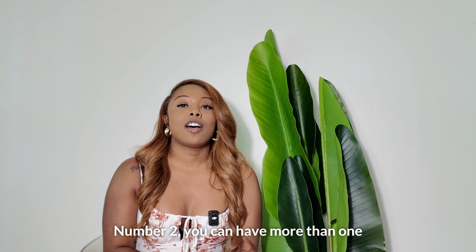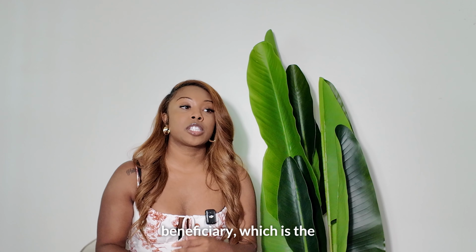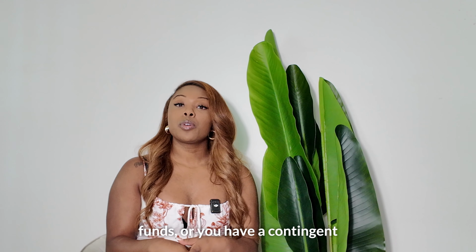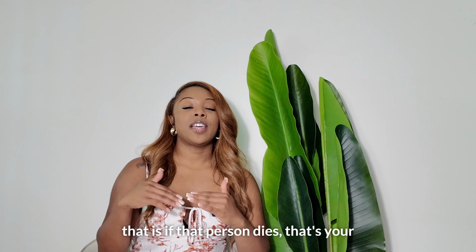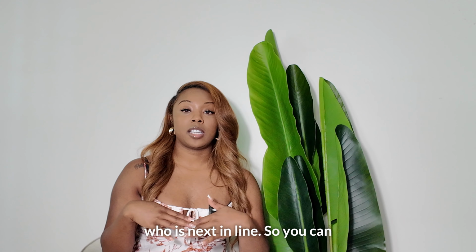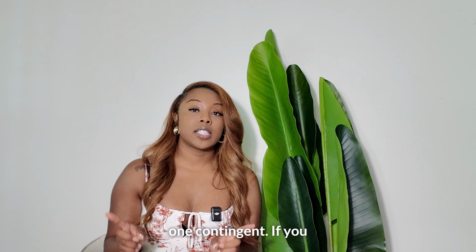Number two, you can have more than one beneficiary. You can have a primary beneficiary, which is the first person in line to receive the funds. Or you can have a contingent beneficiary, which means that if that person dies, that's your primary, the contingent is who is next in line. So you can have more than one primary and more than one contingent.